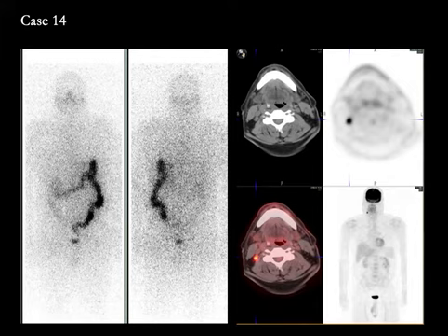Case number 14 is another patient with similar findings, rising thyroglobulin and negative I-131 scan, and the whole body FDG PET-CT scan shown in this panel. The whole body image shows a focus in the right side of the neck, and that focus localizes to a right level 2B lymph node, seen here as focal hypermetabolism, and also on the fused PET-CT image.